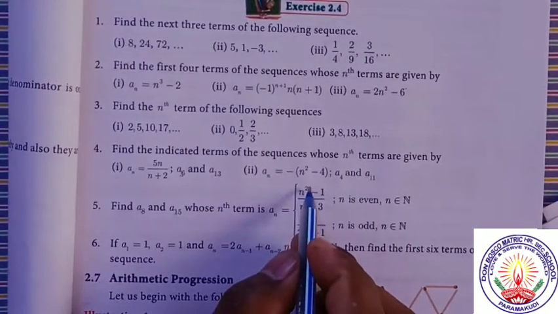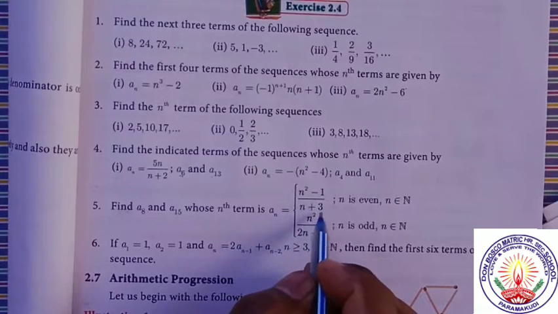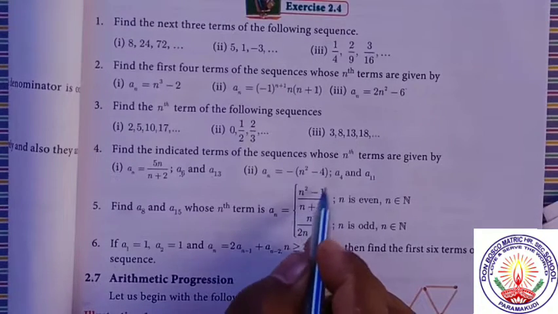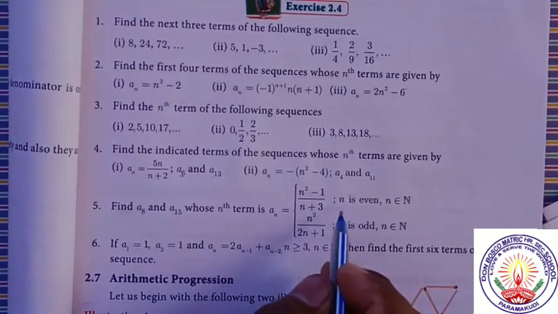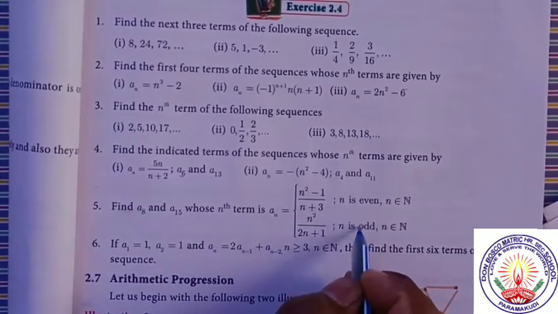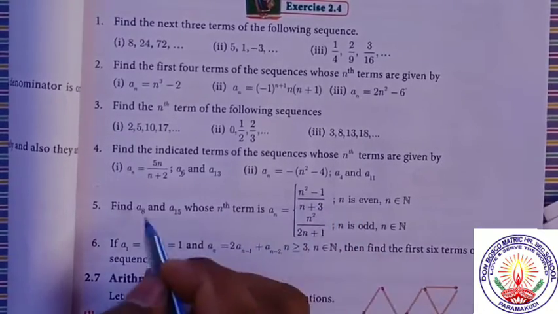8 square is 64, 64 minus 1 is 63, divided by 8 plus 3 which is equal to 11. So the answer is 63 divided by 11. For odd n, we have to apply here. For even n, here. 8 is even.